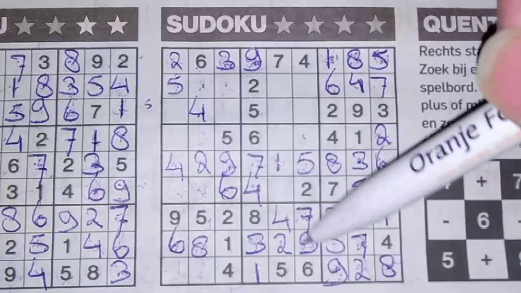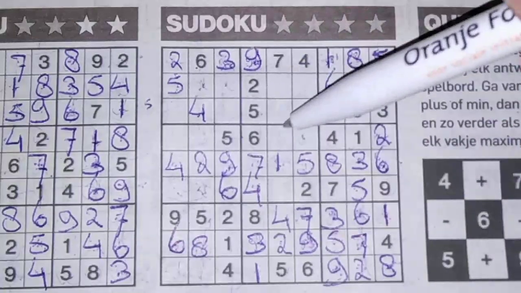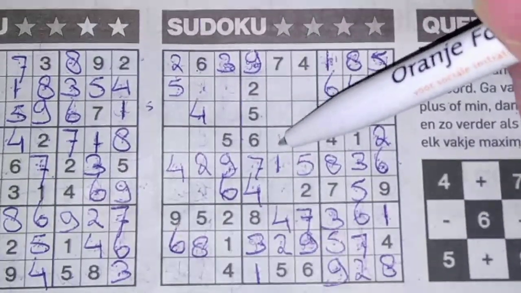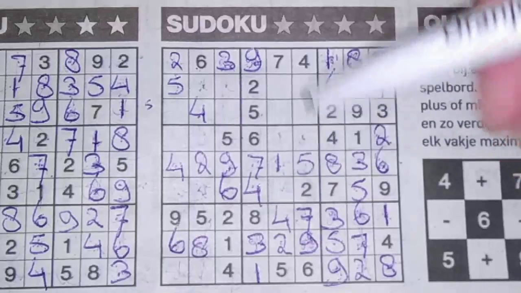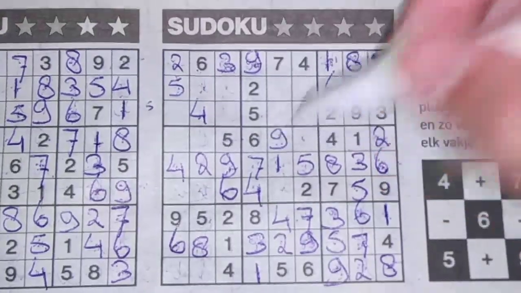9 in this column, 9 in that column, so in the middle column, the only 2 places for a 9 should be here or there, but I see here a 9. No 9 there, 9 should be there.